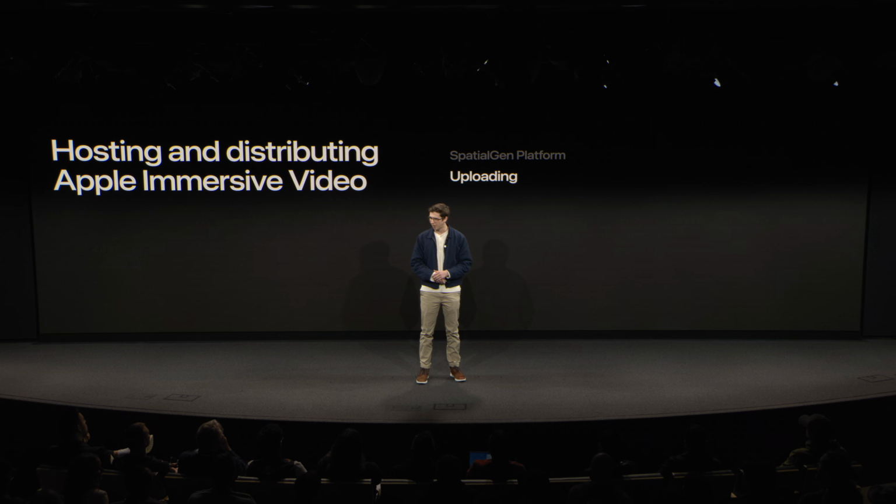We're going to talk about how to host and distribute Apple Immersive Video. First, we'll have an overview of the SpatialGen platform. We'll talk about different options for uploading, how we distribute videos, and options for playback.